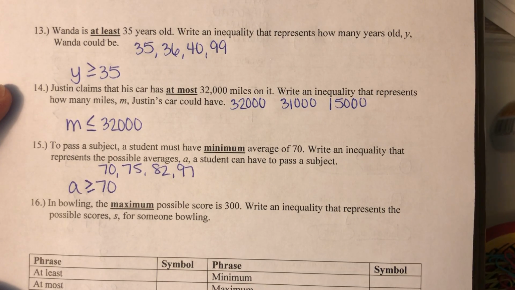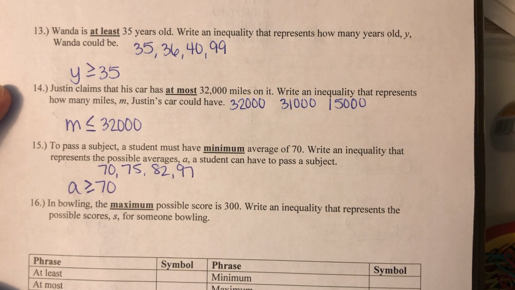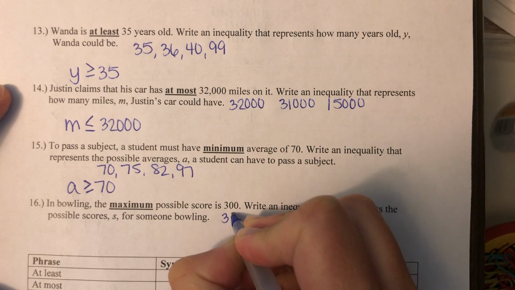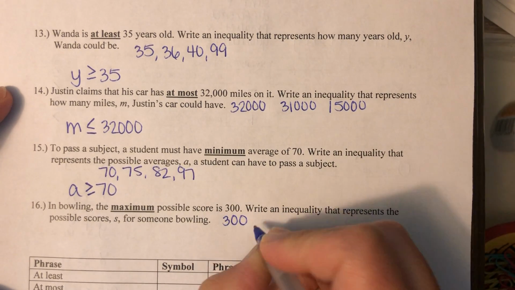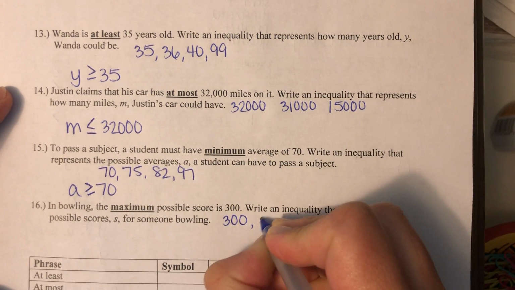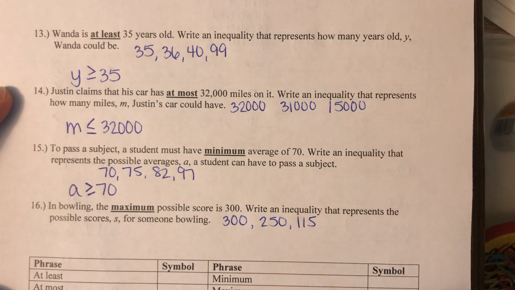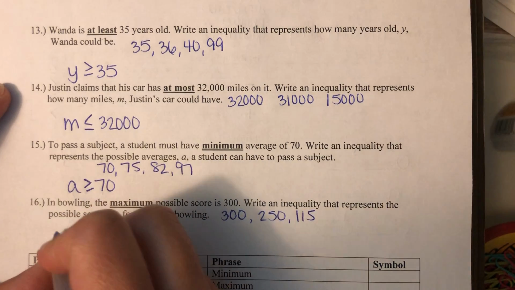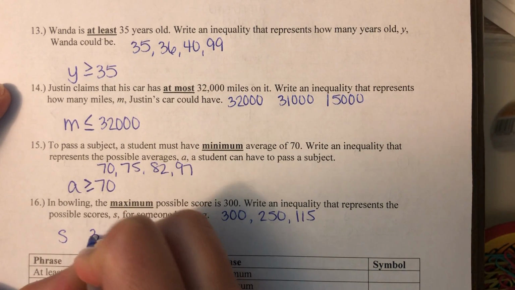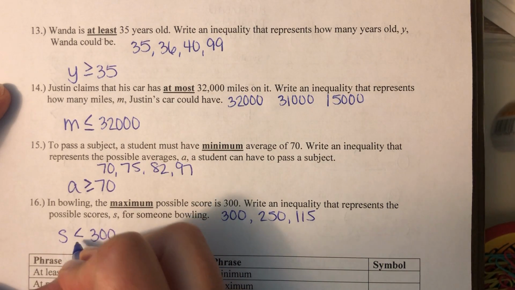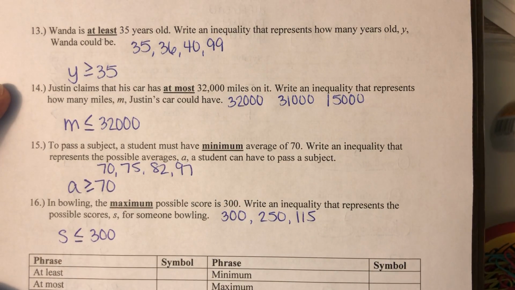In bowling, a maximum possible score is 300, right? And an inequality represents the possible score S for someone bowling. So the most I can get is 300, right? That's the max. But most people are going to go less than it. Maybe they bowl a 250. Maybe 115. I don't know. So your score, if 300 is the maximum, then you have to be less than it, or you could be equal to it.